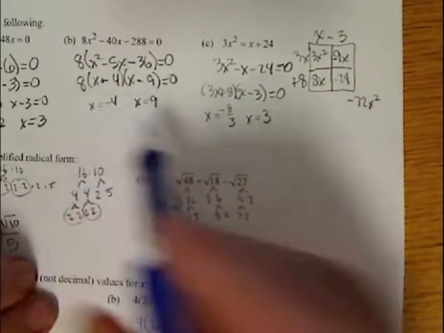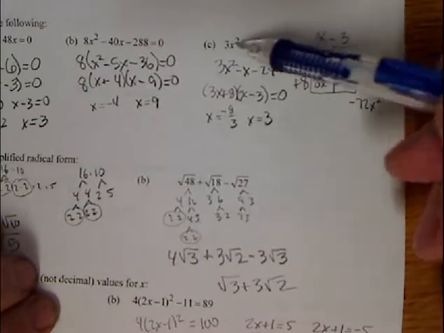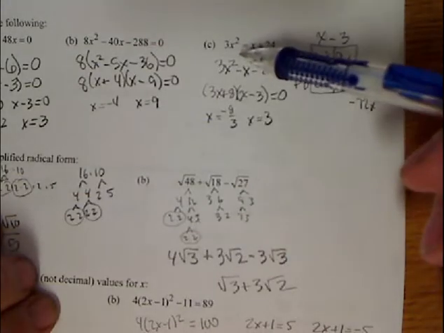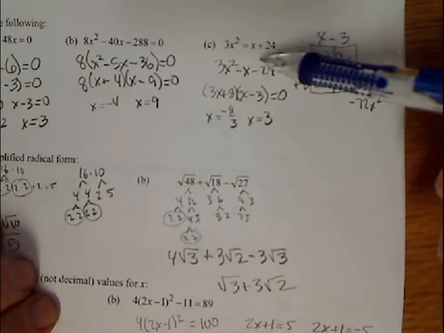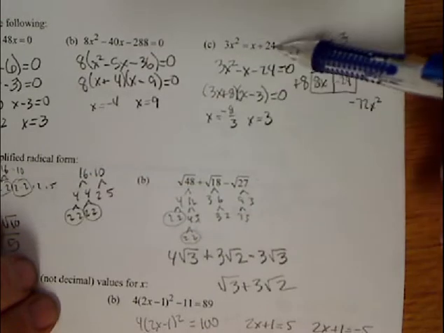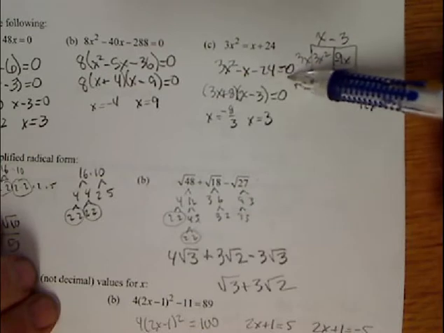On C, first thing you need to do is move everything to one side. Keep the square part positive, because if you don't, it's going to be too hard to factor. So I move the x to the other side, so it became negative x. Move 24 to the other side, it's negative 24 equals 0.